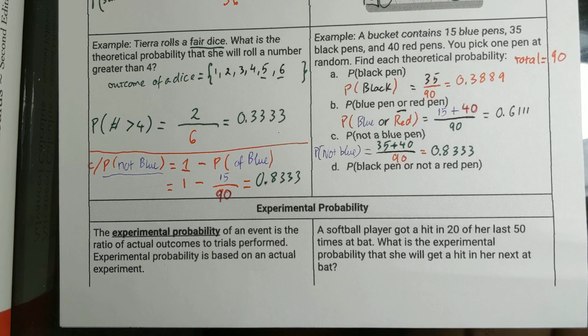So now for the next part here, they ask you what's the probability of a black pen, not a red pen. Black, not red. Well, we do not have a pen that can write black and red at the same time.